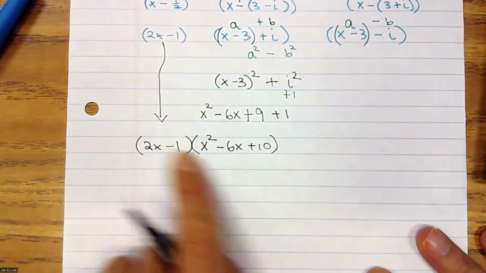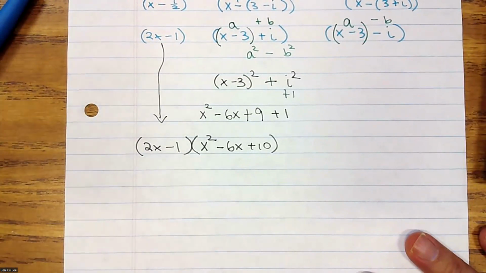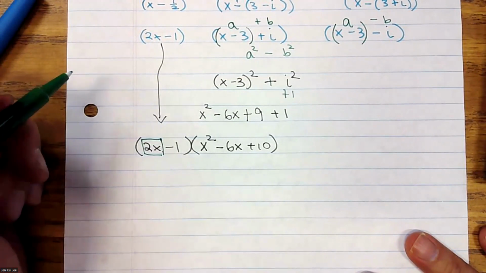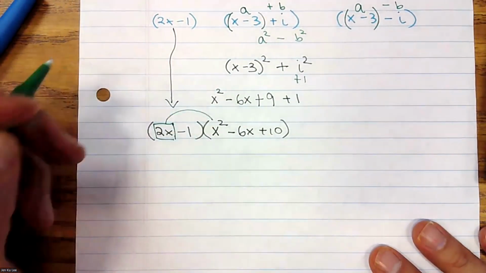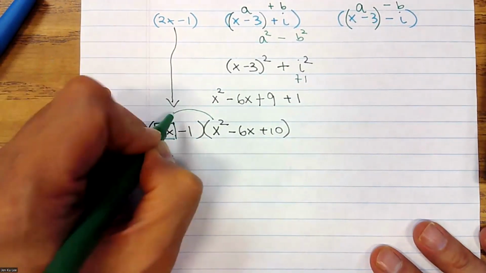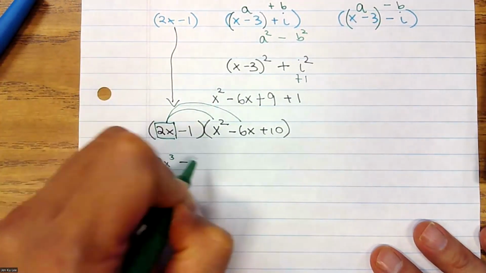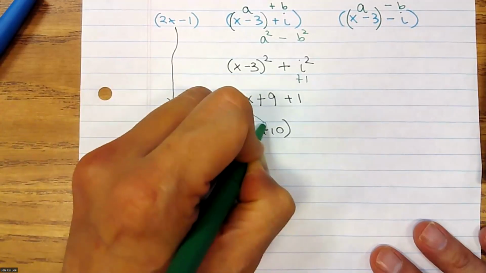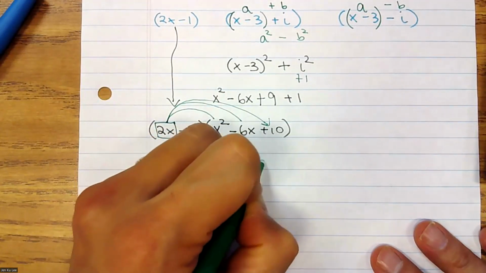And then here, you just gotta multiply. So this 2x first, when I multiply, 2x times x squared is 2x to the third. 2x times -6x is -12x squared. 2x times 10 is +20x.